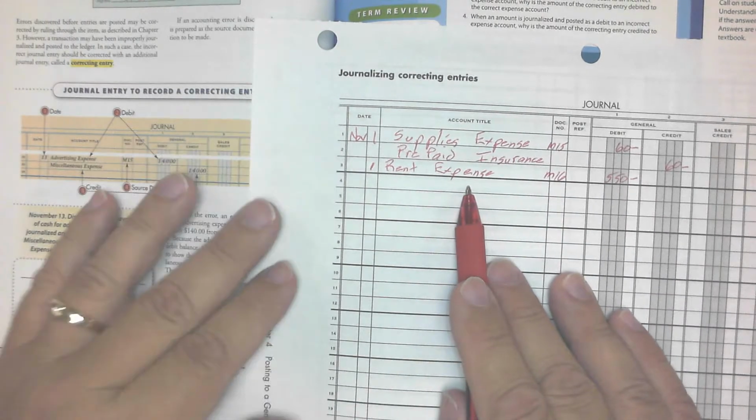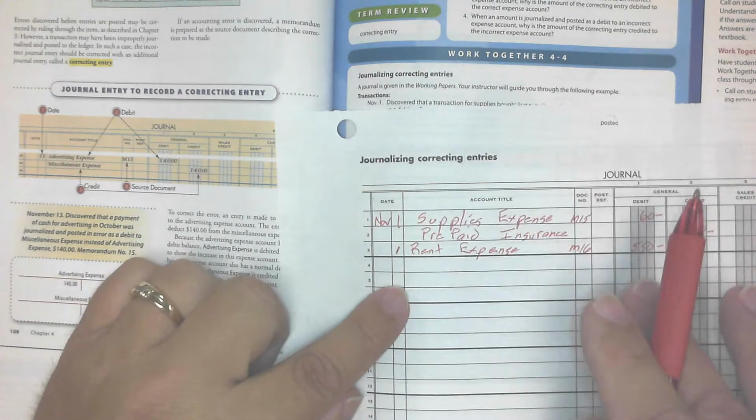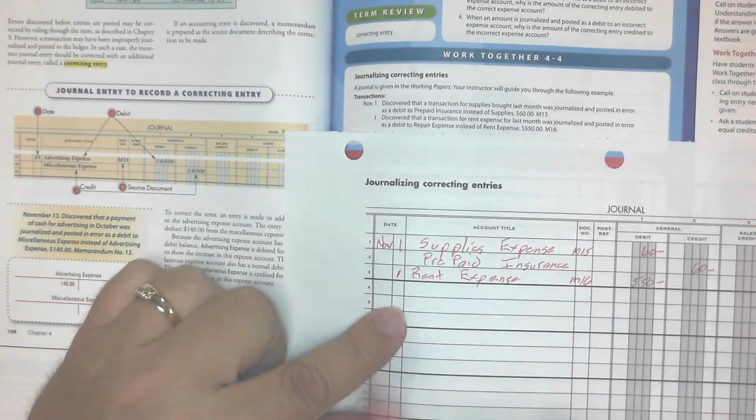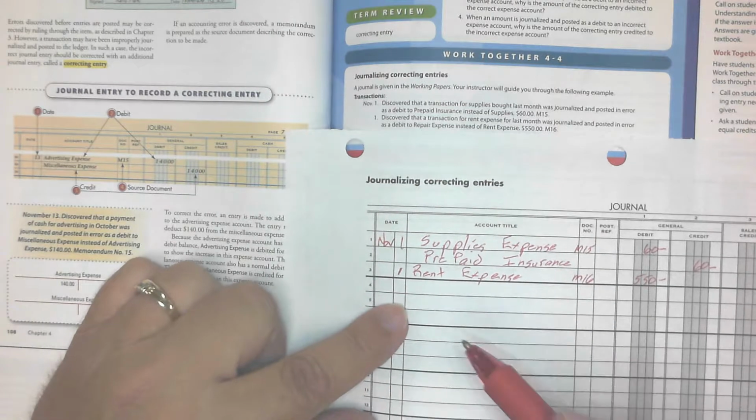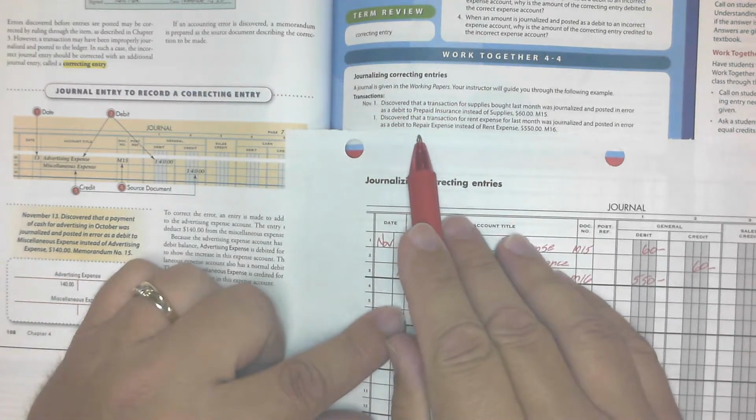But then, just like we did with the insurance, we're going to have to credit our repair account so we can make that whole again to where it was. So next one down, repair expense.